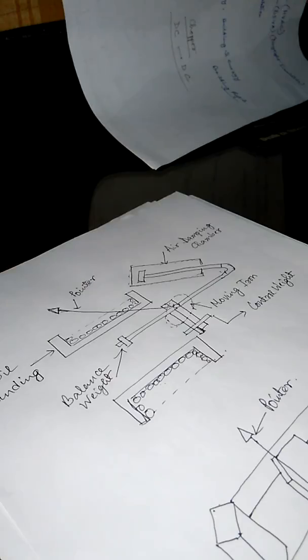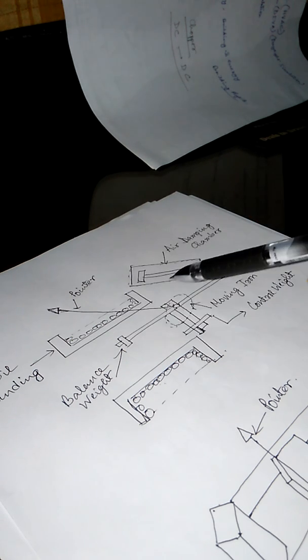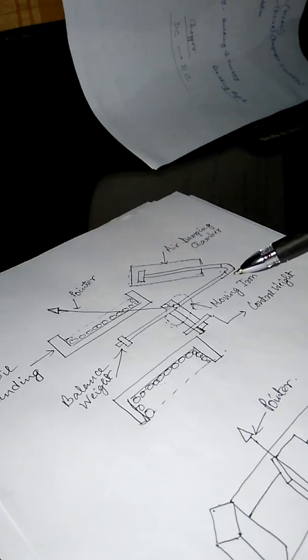And the nature of inductance is that we know when there is a varying current flowing through a coil, obviously the electromagnetic force is going to increase. We know that V equal to L di/dt.